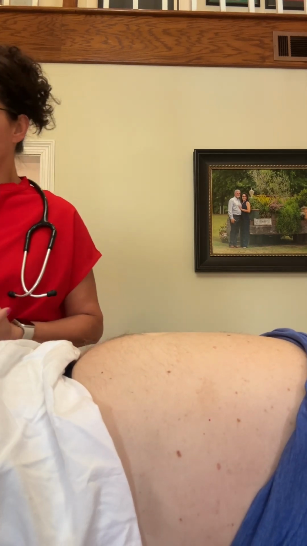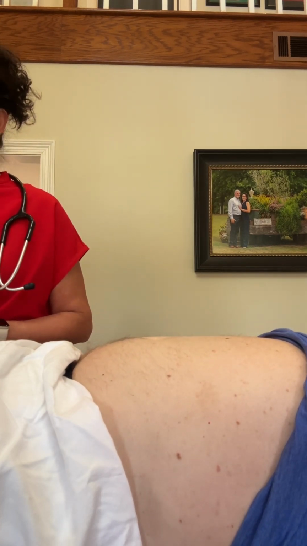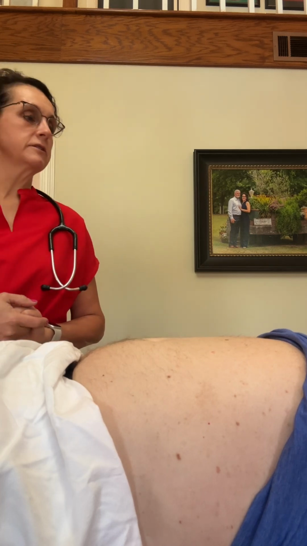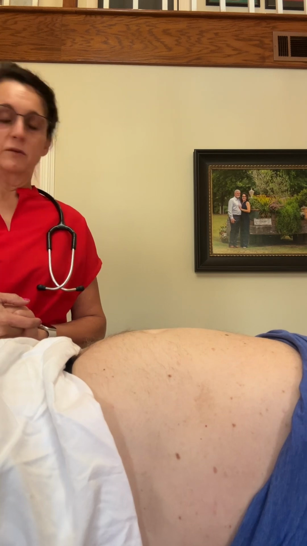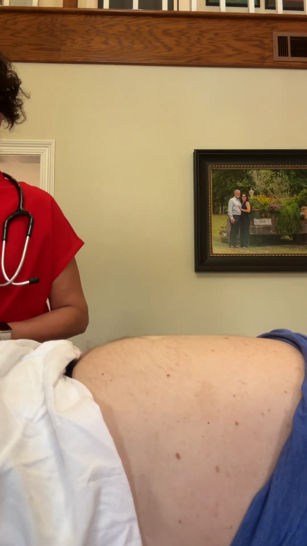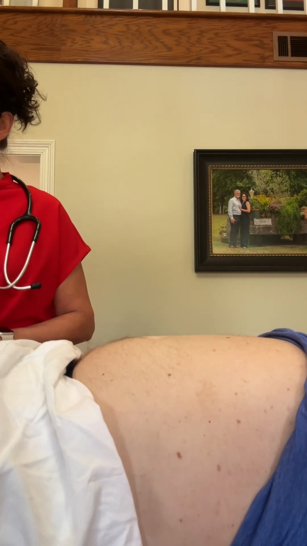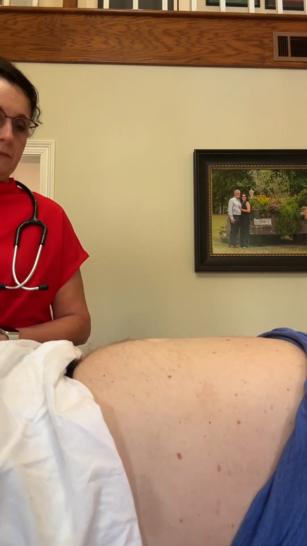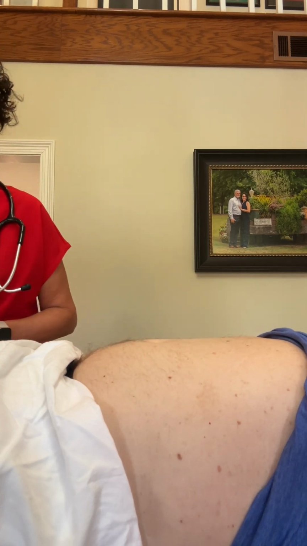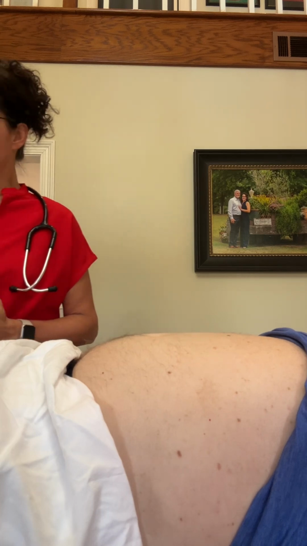The contour of the abdomen is rounded. The abdomen is symmetrical with no bulges. Can you raise your head just a little bit? No bulges when the patient raises his head. Slight movement noted with respirations. And there is a slight pulsation of the abdominal aorta.